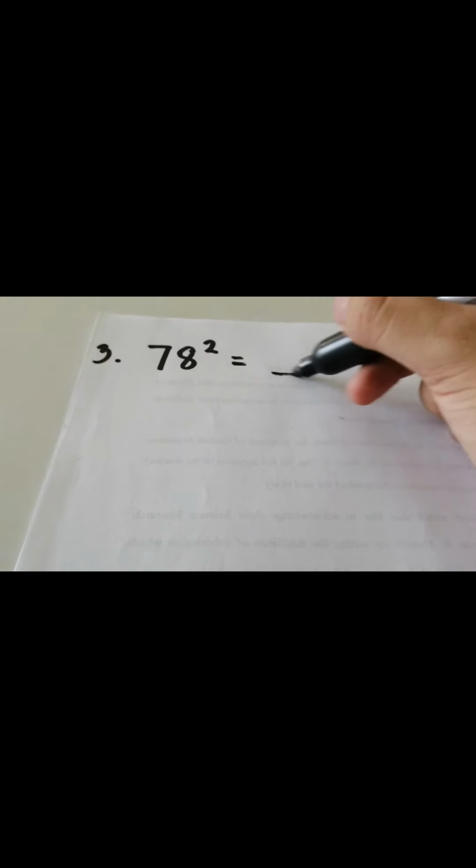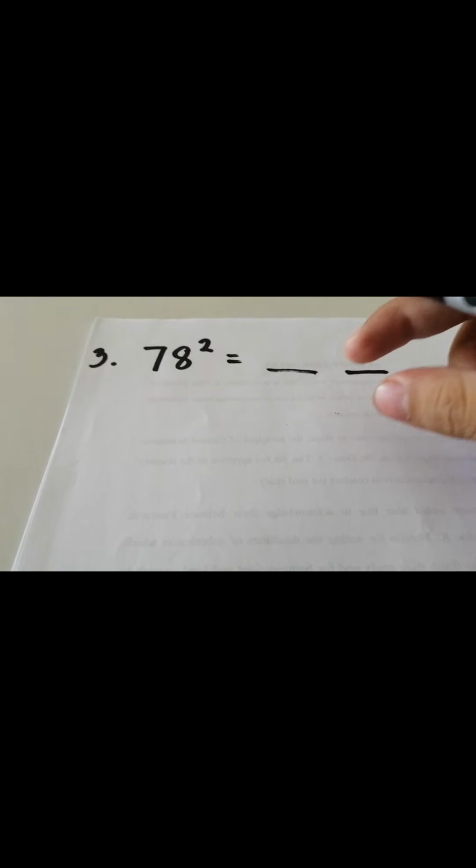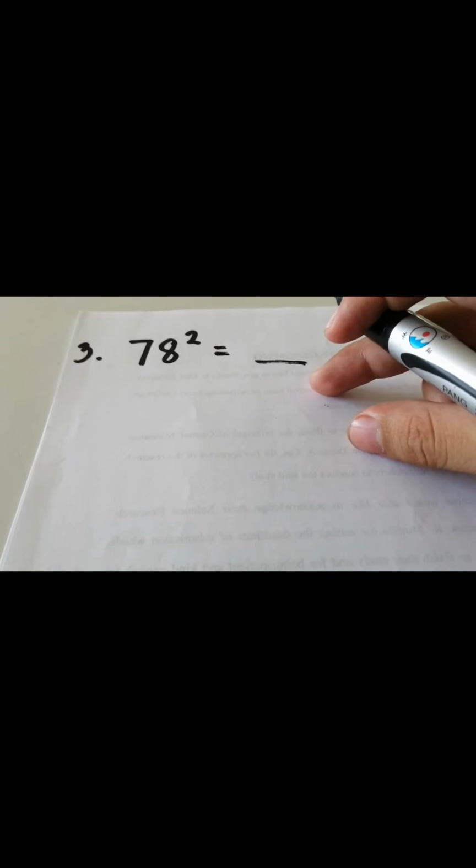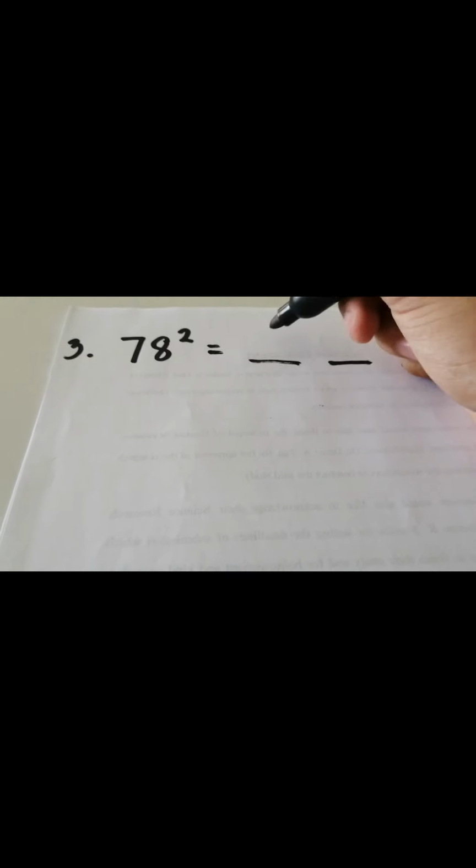Let's proceed to the third example. We have 78 squared. First, create 3 spaces. For the first space, the square of the first number, 7, so 7 squared is 49.